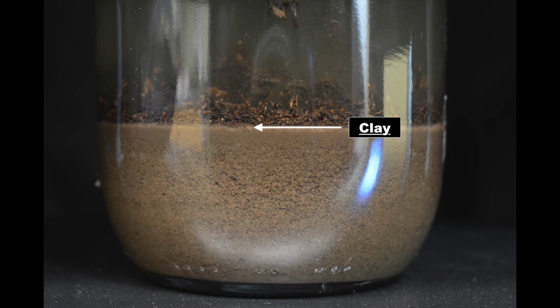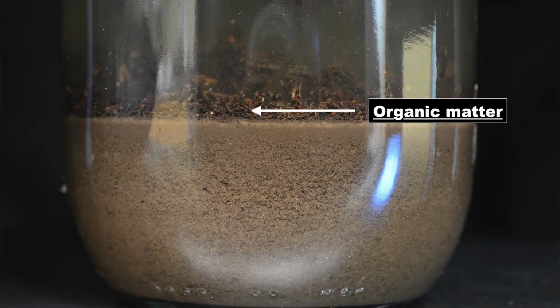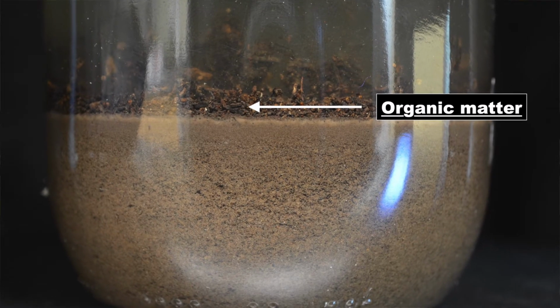The next layer, I can barely tell the difference between it and the rest of it, but I see it. It is silt. It's a little more coarse, which means the particles are bigger than the clay. And then near the bottom, we have mostly sand. Those are larger particles. So which is the lightest out of all this? The organic matter, clay, silt, or sand? Well, the organic matter, because it's still floating.